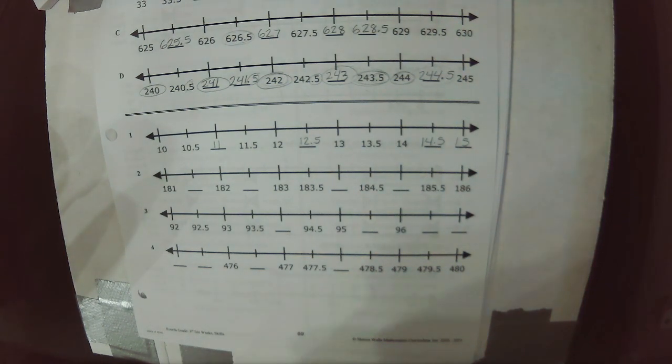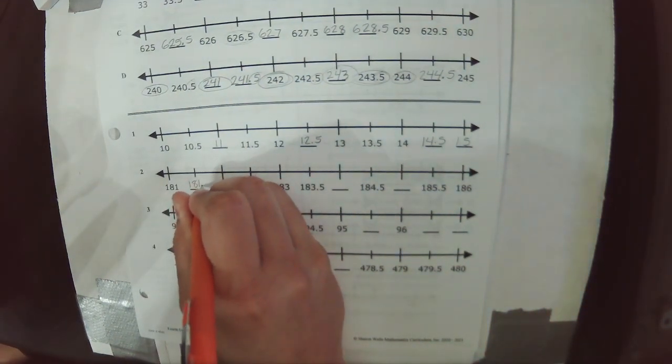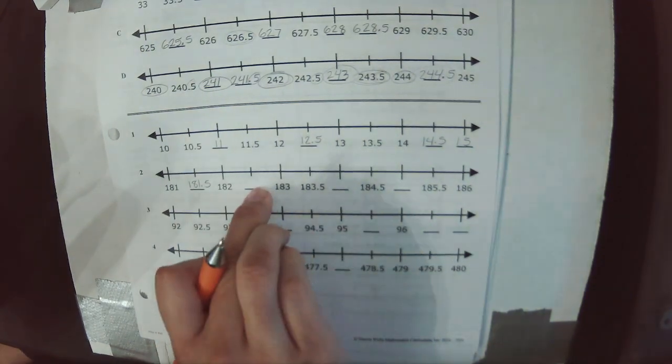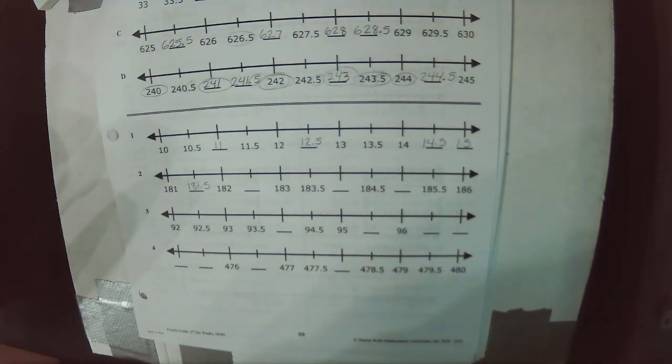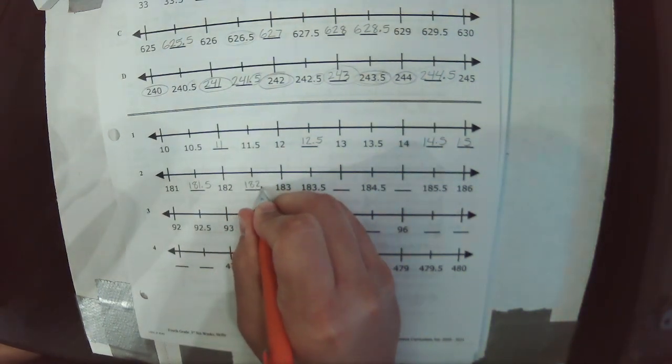Bailey? 181.5. What number belongs in the second blank? Kylie? 182.5.